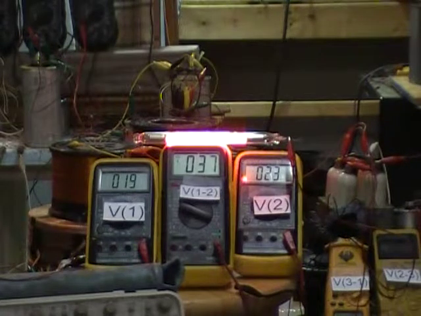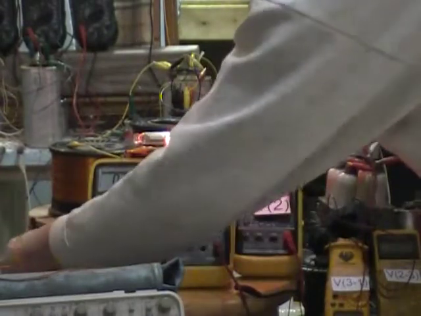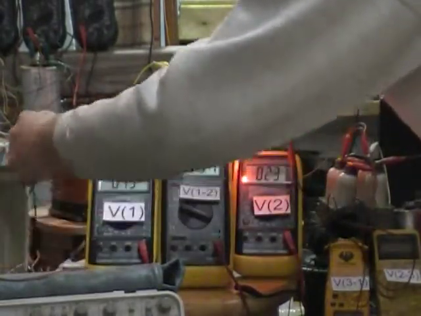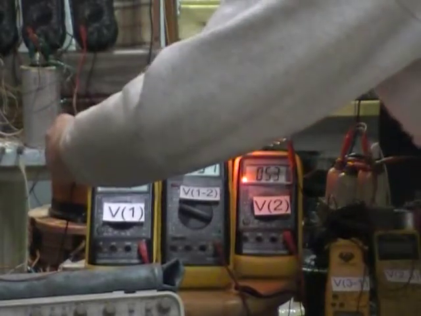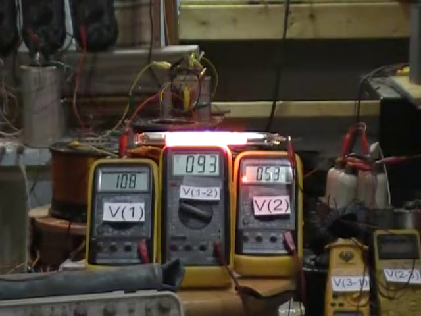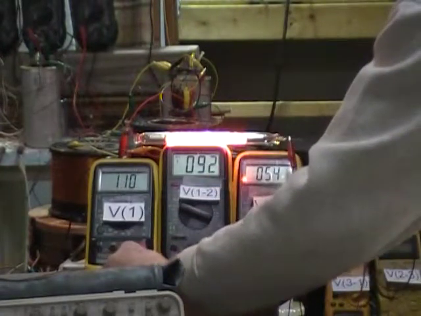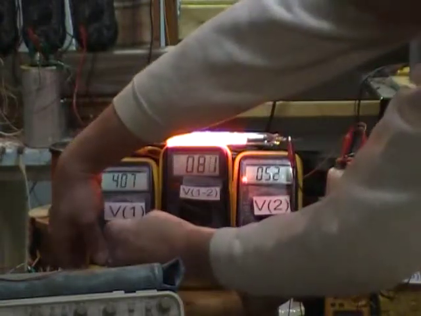The other side up. Now hook the meters back up. This should be a dangerously high level. All the meters.